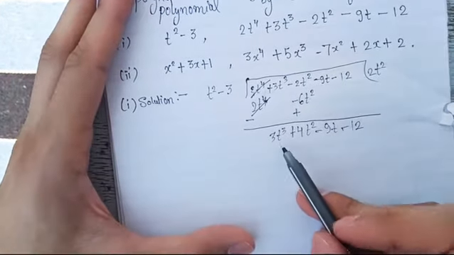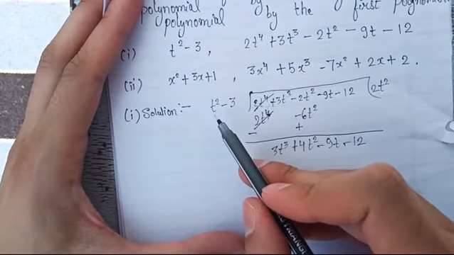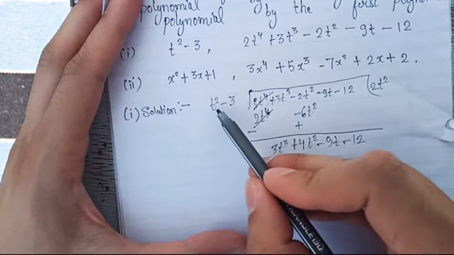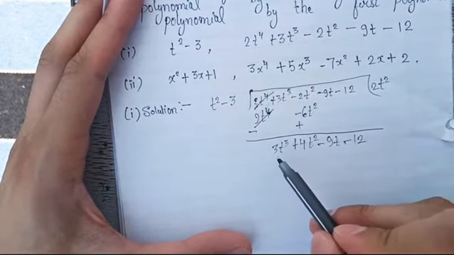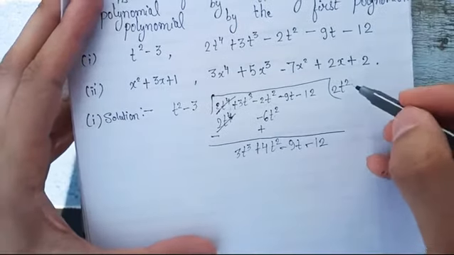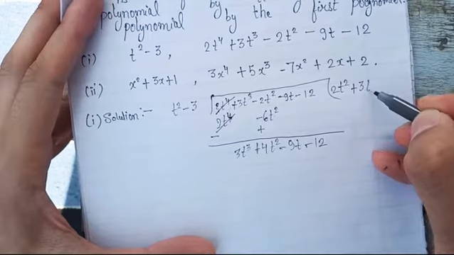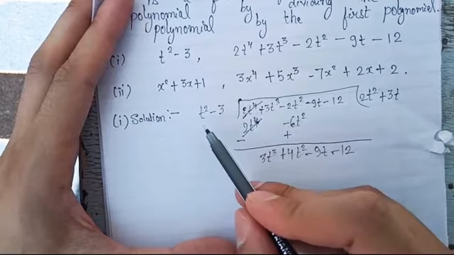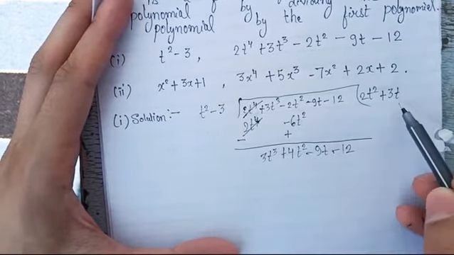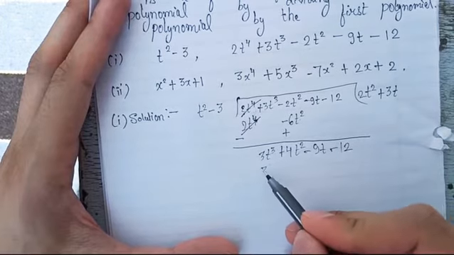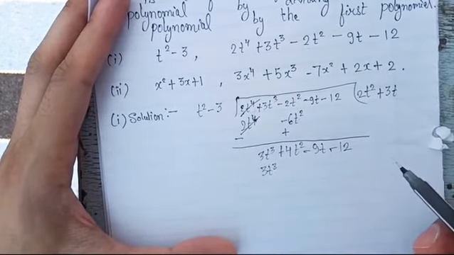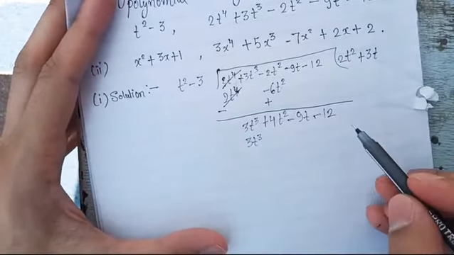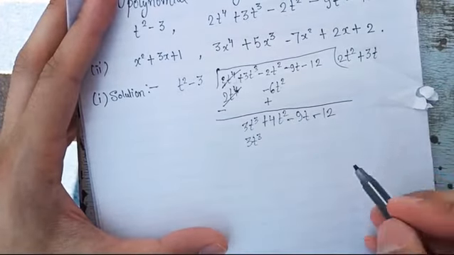Okay, now t cube is there, and here t square, so we need t cube. That means t should be multiplied with t square in order to get t cube. And 3 is also there as a coefficient, so we will multiply it with 3t to obtain 3t cube. 3t will be multiplied with t square and minus 3 also. So 3t into t square will be 3t cube. 3t into minus 3 will become minus 9t.